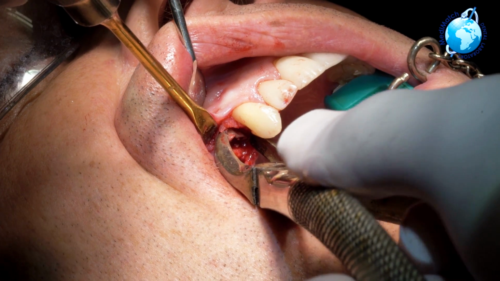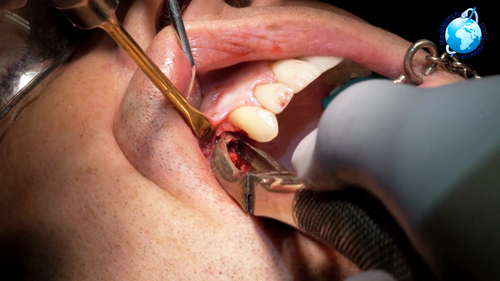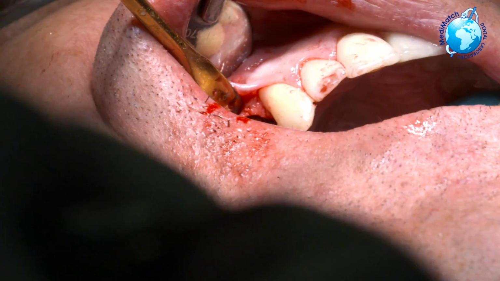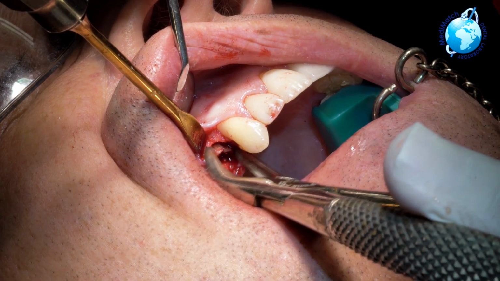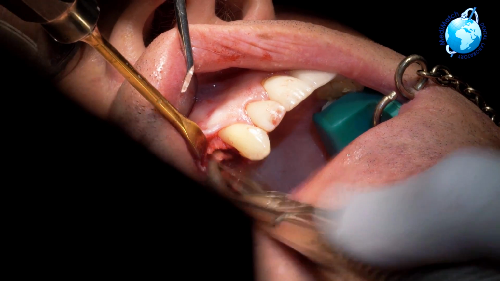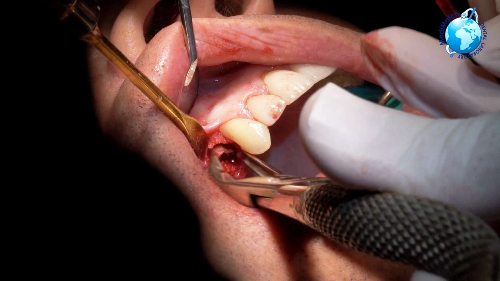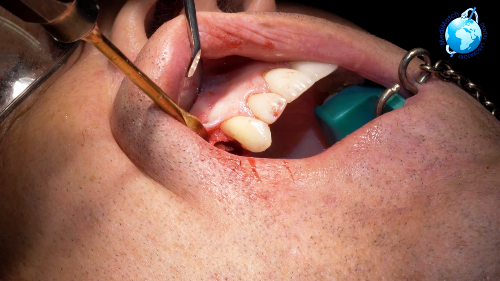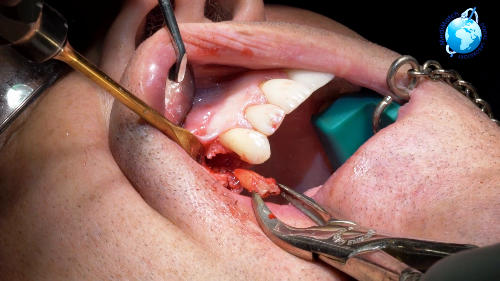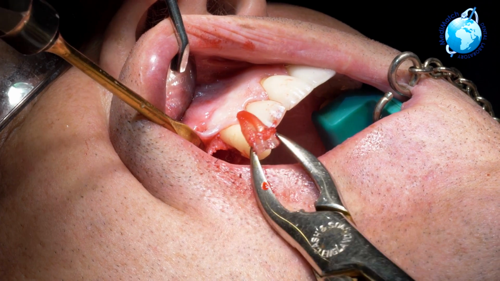And then we're just going to. You got a finer forceps at all? Yeah. Give me the baby. Yeah, we have the babies. Might be able to tooth this in, and just hold it. There we go. And we kept that buccal plate pretty much intact.